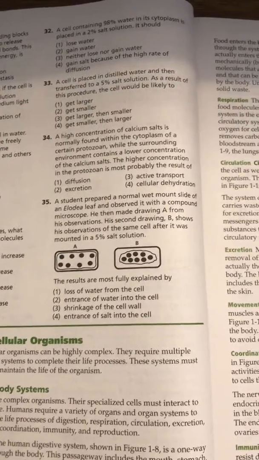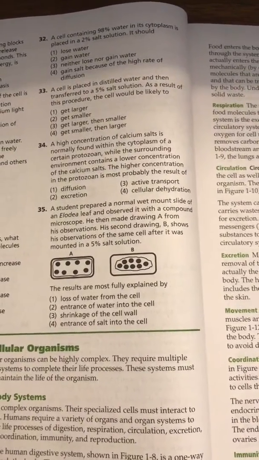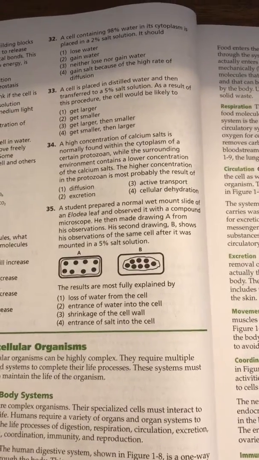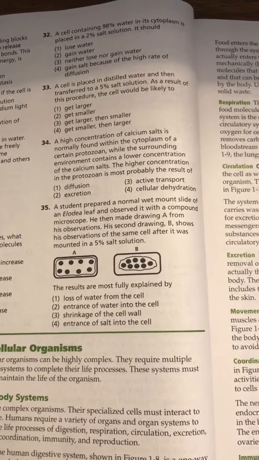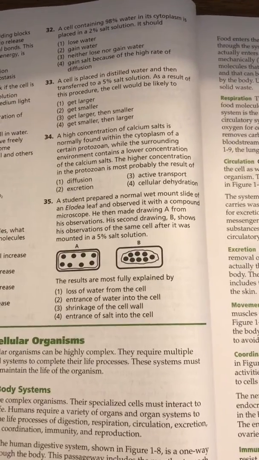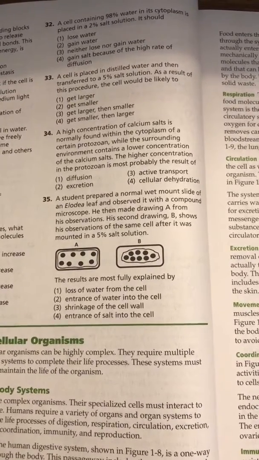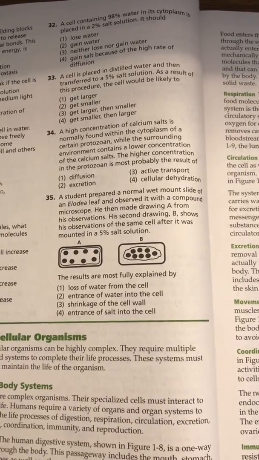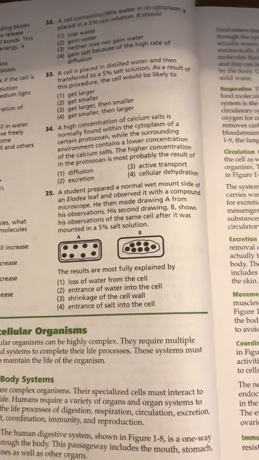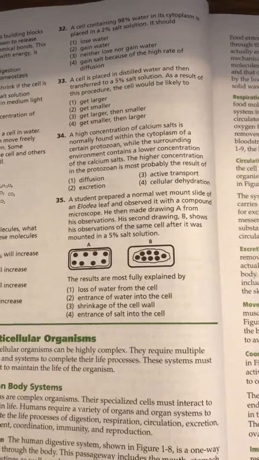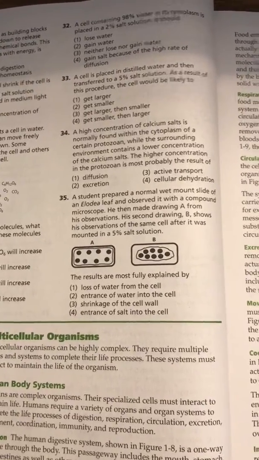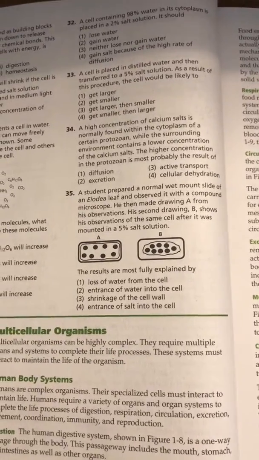34. A high concentration of calcium salts is normally found within the cytoplasm of a certain protozoan, while the surrounding environment contains a lower concentration of calcium salts. The higher concentration in the protozoan is most probably the result of 1. Diffusion, 2. Excretion, 3. Active transport, or 4. Cellular dehydration.